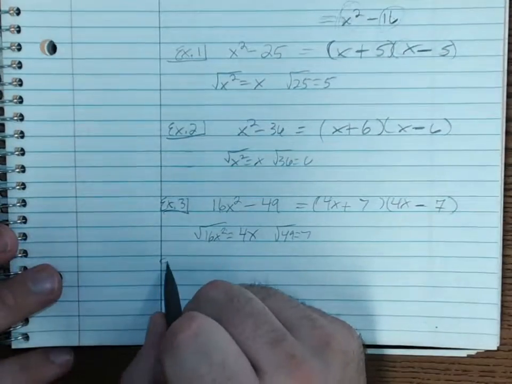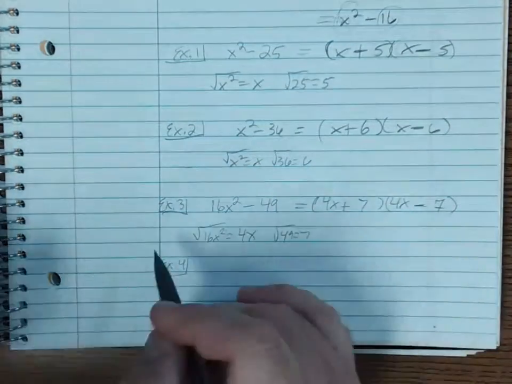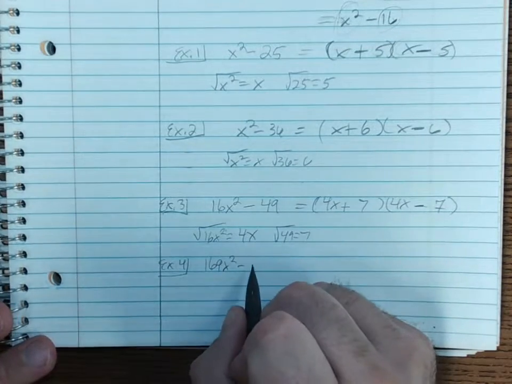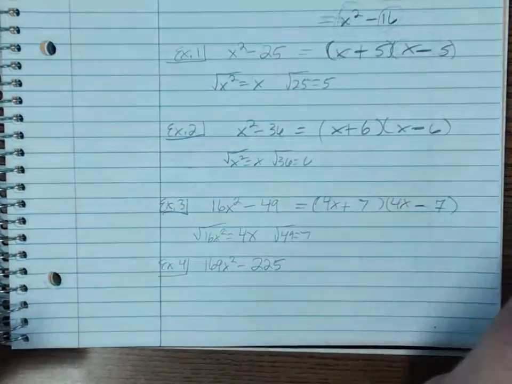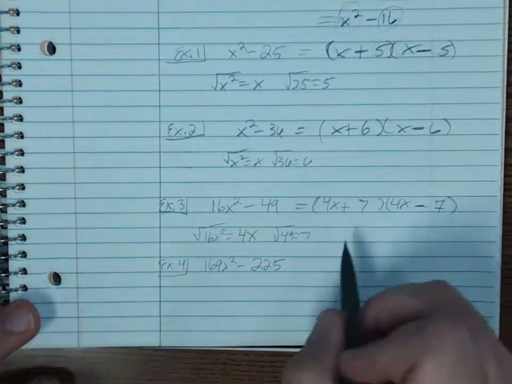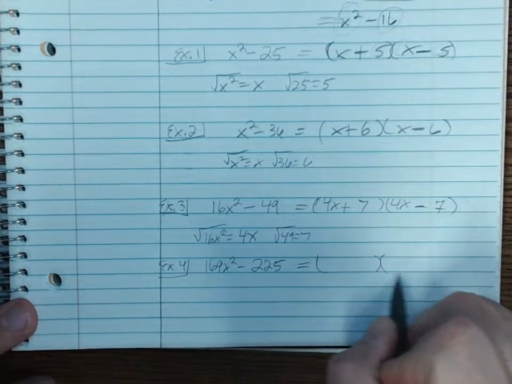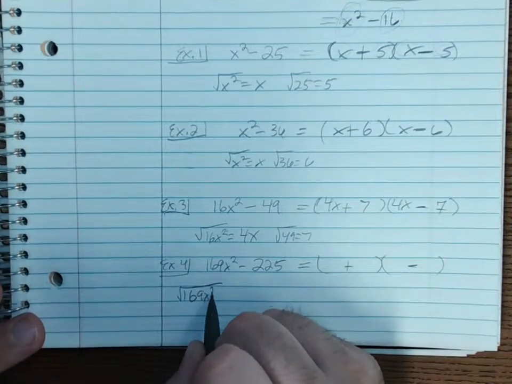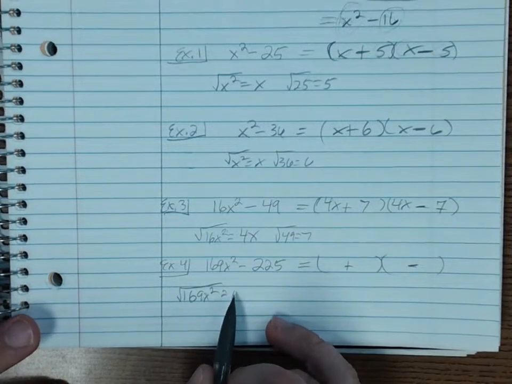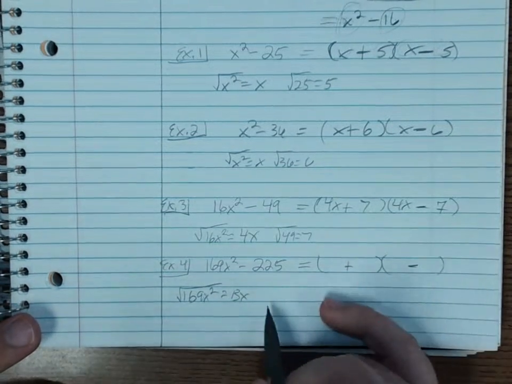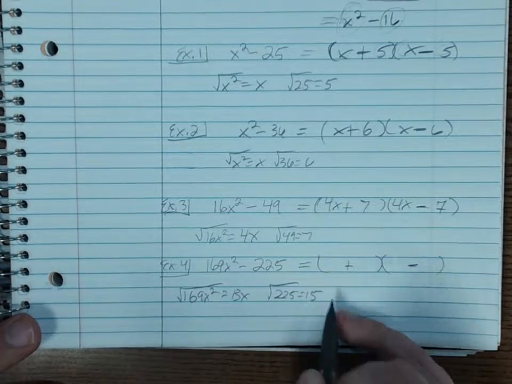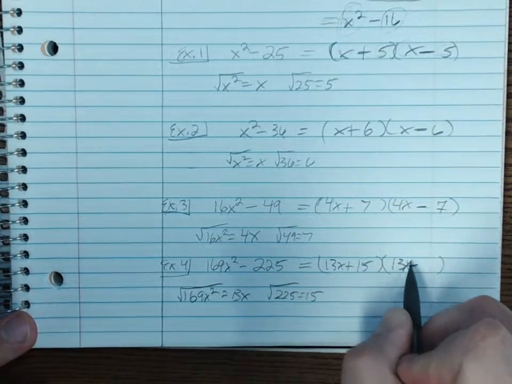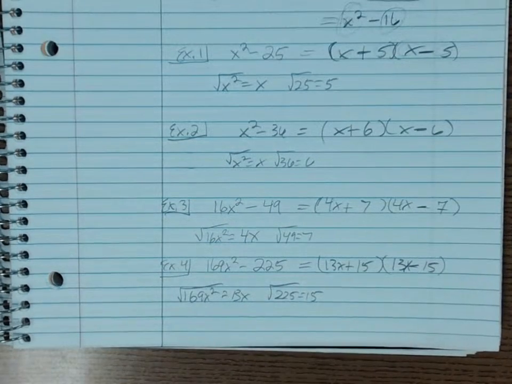I'll do one more just so you have one more to reference, but it doesn't get any more difficult. I mean, I guess I could make the numbers really big, like 169x squared minus, I don't know, 225. You have calculators. You can find some square roots. No big deal. Let's factor it. I know one will be plus and one will be minus. The square root of 169x squared is, well, the square root of 169 is 13, and the square root of x squared is x. The square root of 225 is 15. So I'm going to have 13x plus 15 and 13x minus 15. And that's it. That's all there is to it.